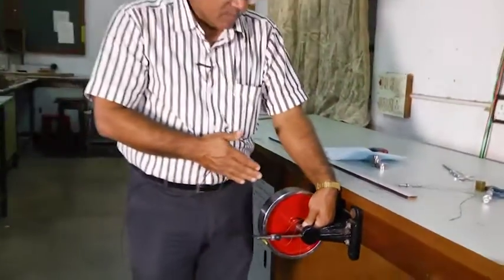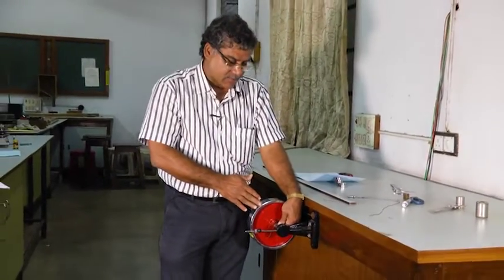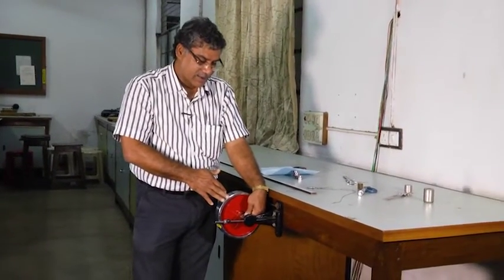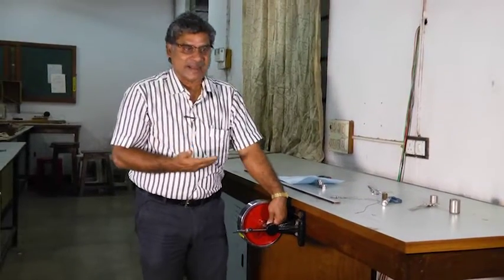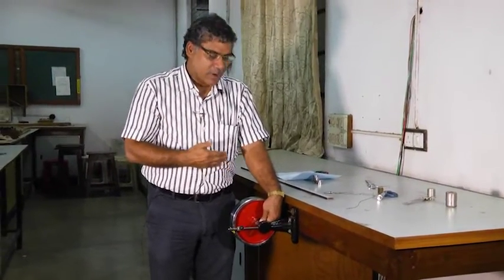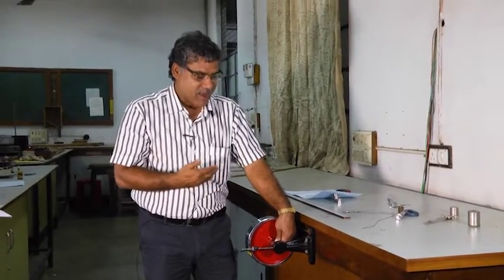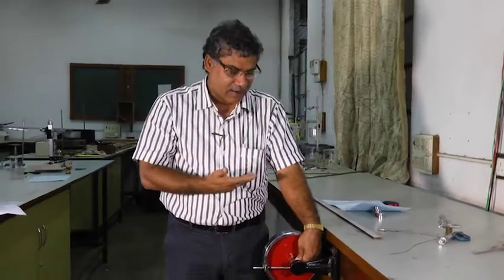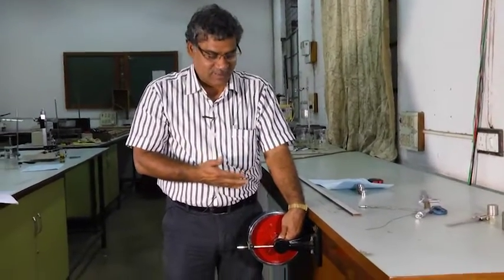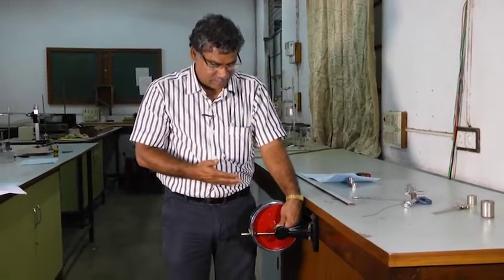So, this is another nice experiment for showing how one energy is converted into another energy. Here, potential energy is converted to kinetic energy. So, from this experiment also one can understand.